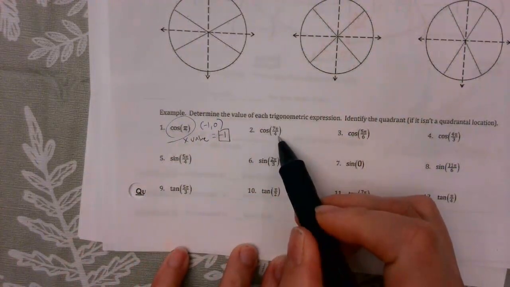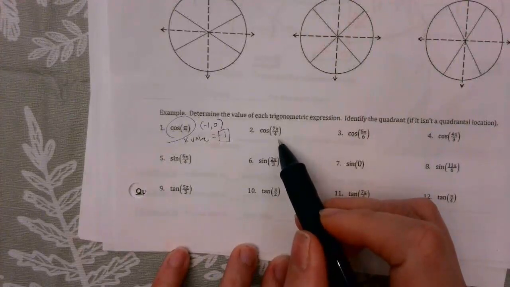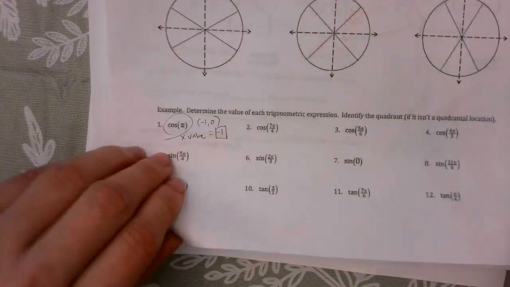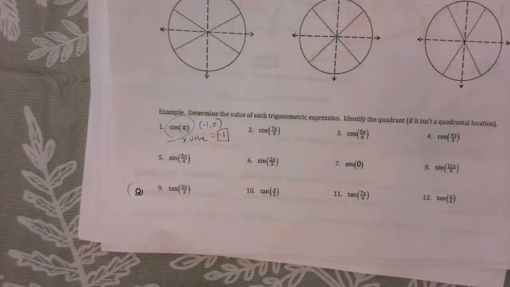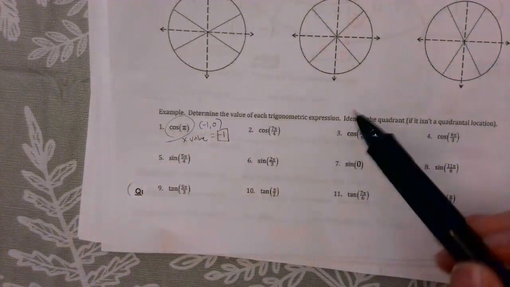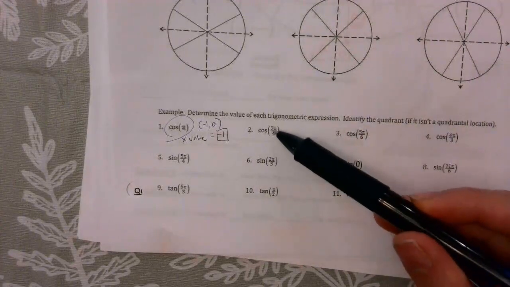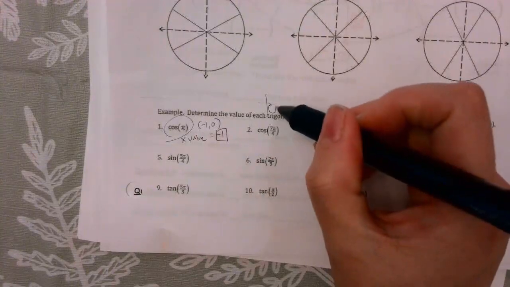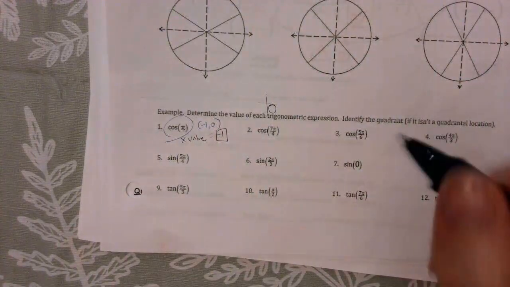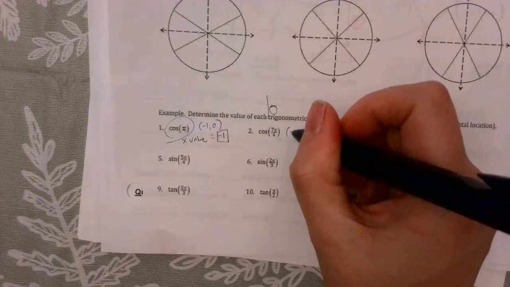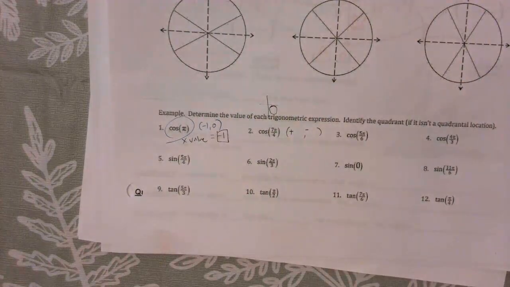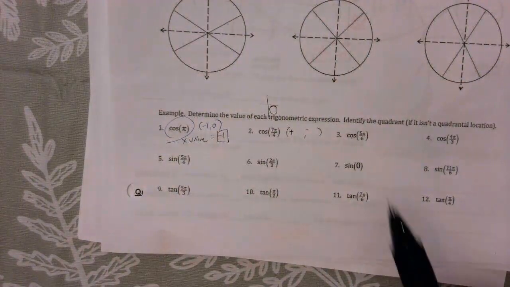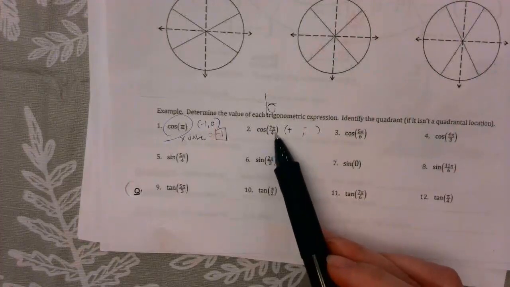Cosine of 7/4 the pi. First question that I'm asking you. Which quadrant is this in? Which quadrant? Alright, I noticed the numerator is denominator times 2 minus 1. You with me? So it's got to be the fourth quadrant. And fourth quadrant is positive x, negative y. Are we good so far? Yes, very good.